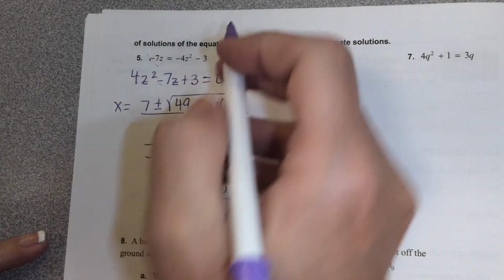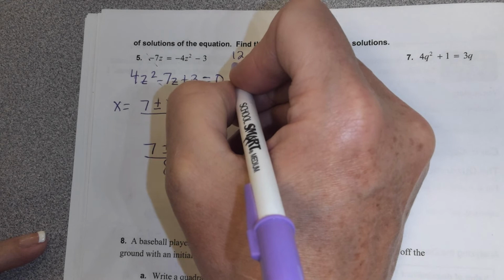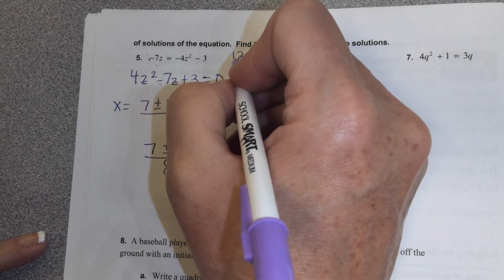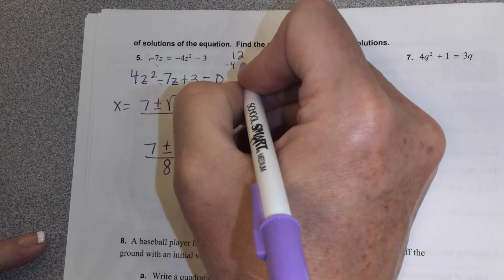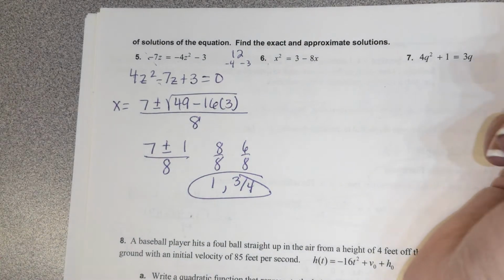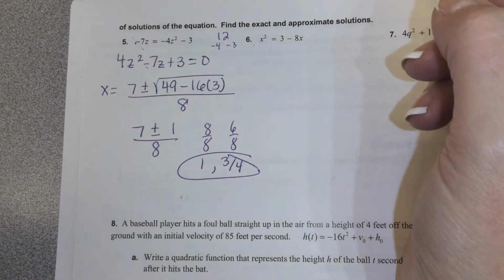If I multiply 4 times 3, I get 12. Numbers that multiply to be 12 and add to be negative 7 would be negative 4 and negative 3. That could have been factored. Oh well. Here we go.